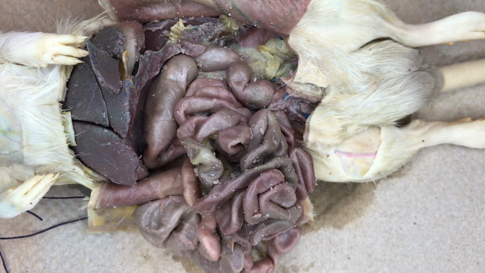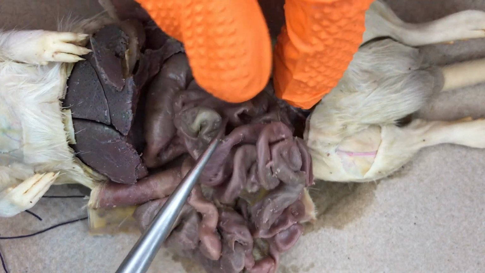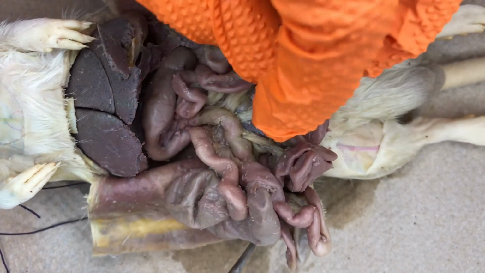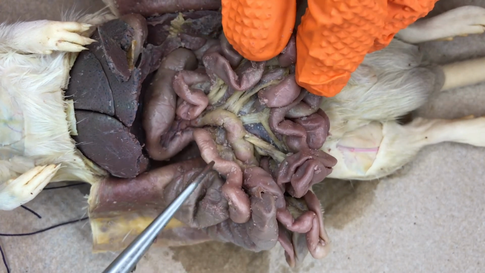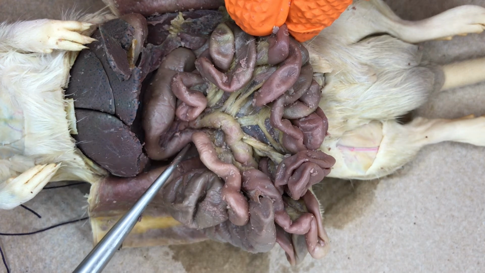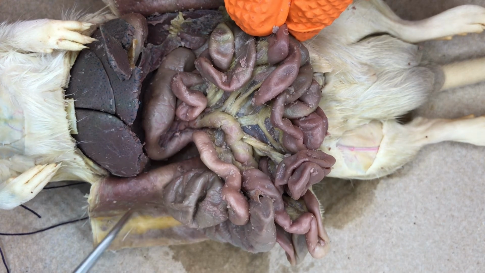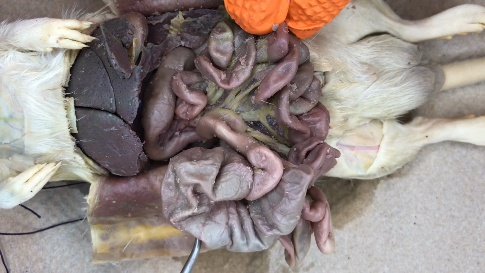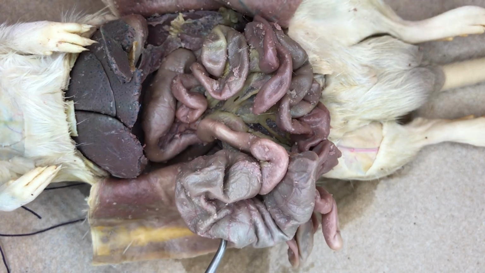The small intestine continues posteriorly through the abdominal cavity, where it joins the large intestine, which is a larger diameter tube. At the junction of the small and large intestines lies the cecum.